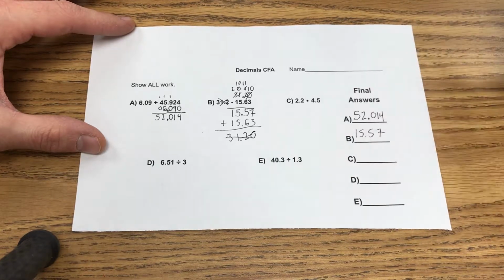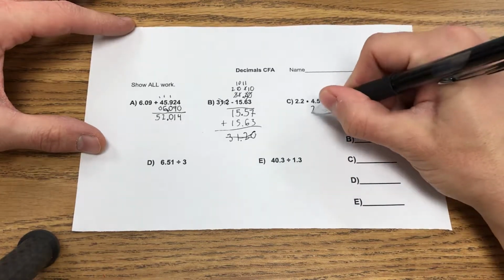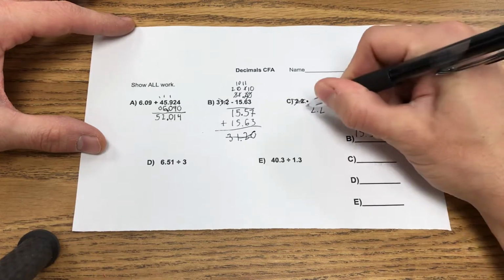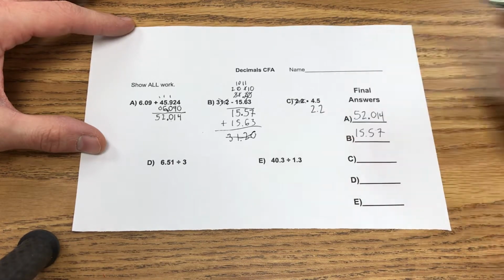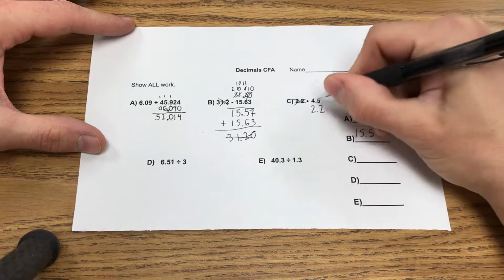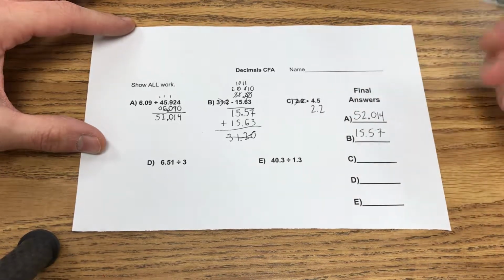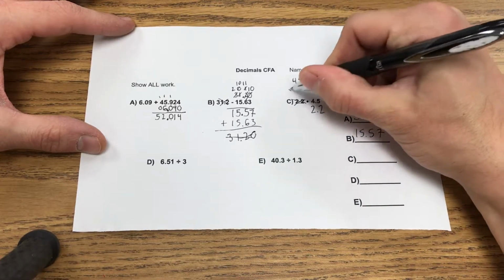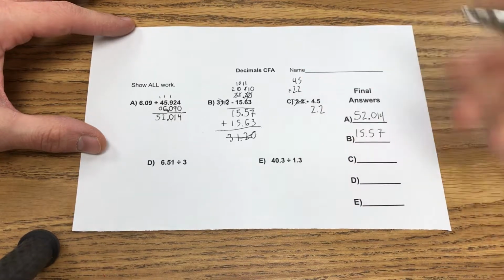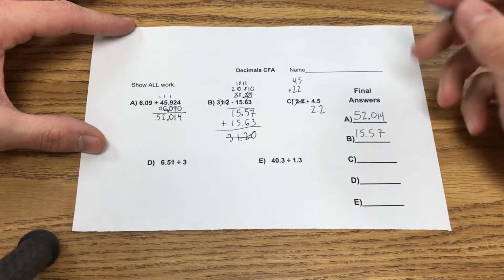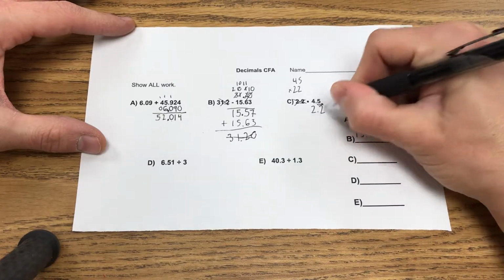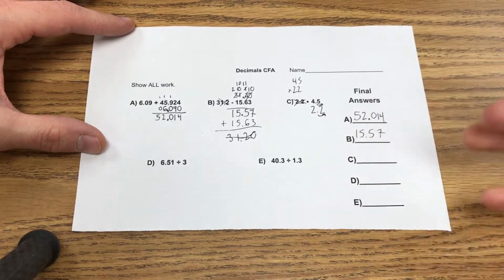So multiplying, this one's interesting. You just need to stack them up. Order doesn't matter, okay? 4.5 times 2.2. And this is our strategy. Some people just multiply them and ignore decimals and say, hey, it's going to be 45 times 22, and then count the places that are behind the decimal. I don't know why, I've got this strategy of moving them out and then moving them back in.